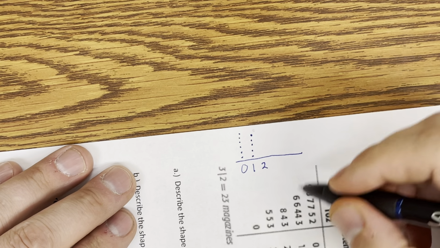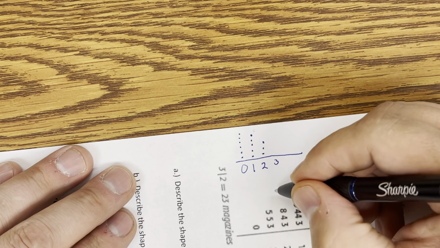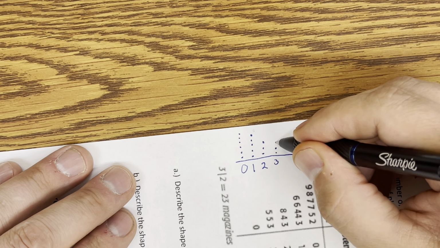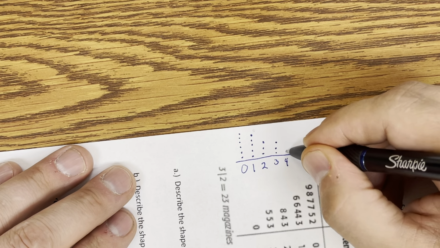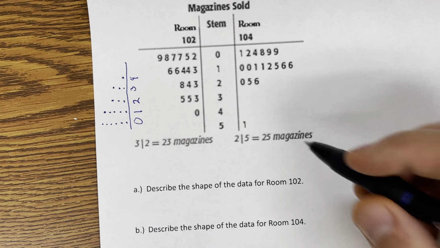For the 2s, I have 3. For the 3s, we got 3. And for the 4s, we have 1. So when I look at this, I see that there's fewer on the right, so I'm going to say that it's skewed to the right.